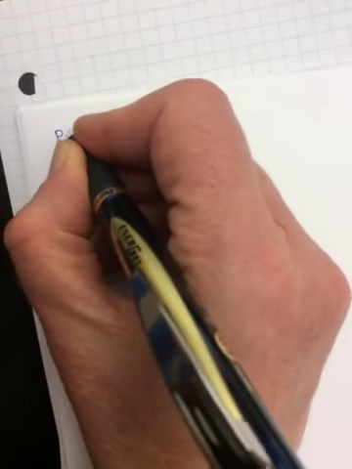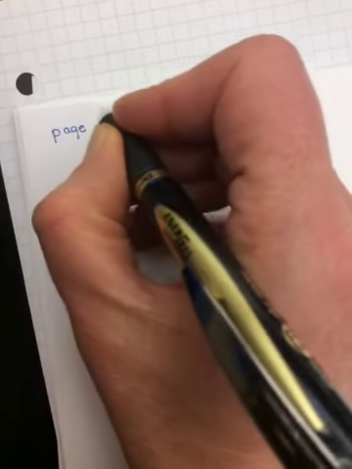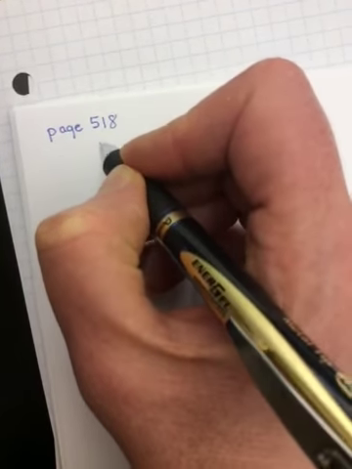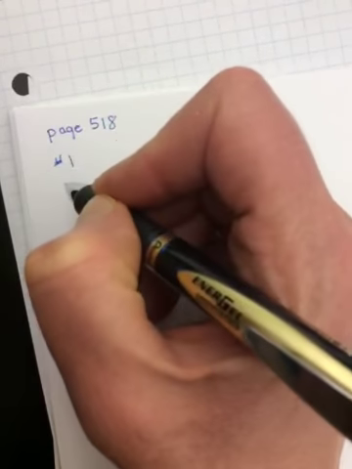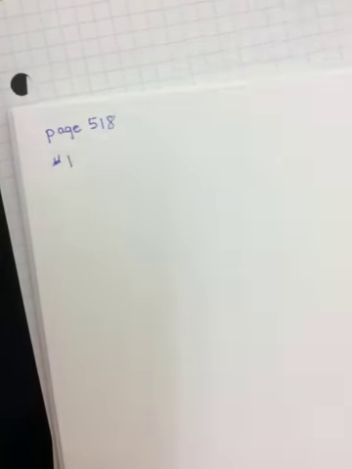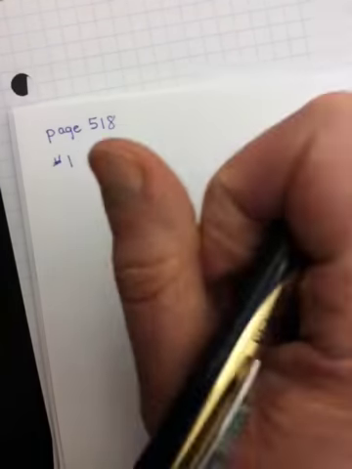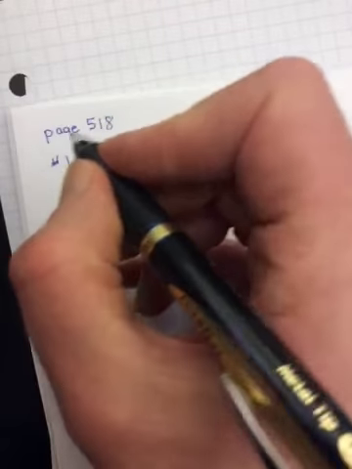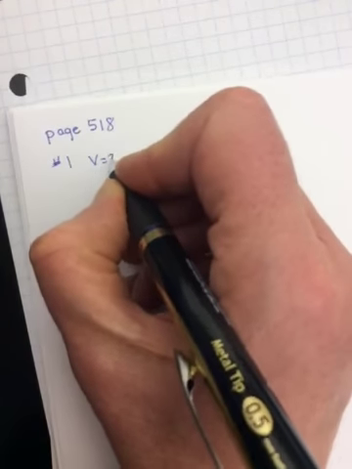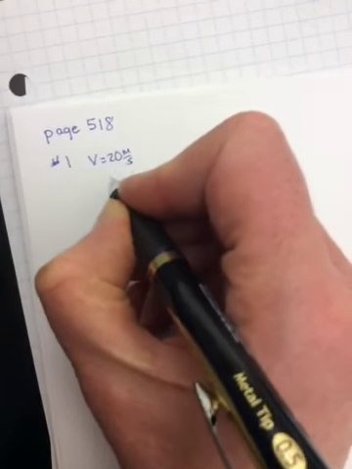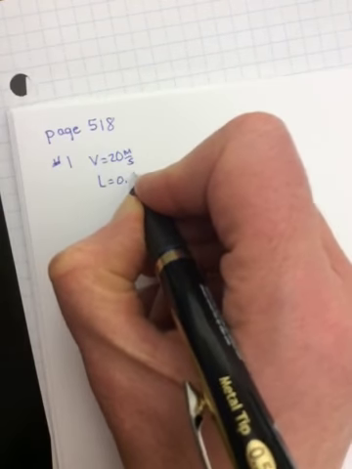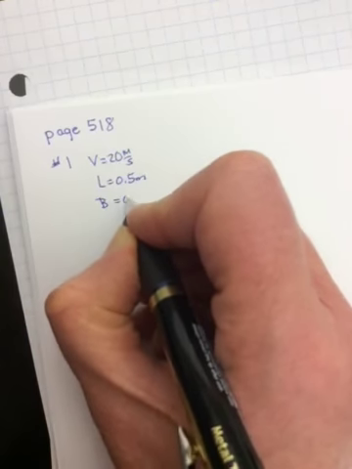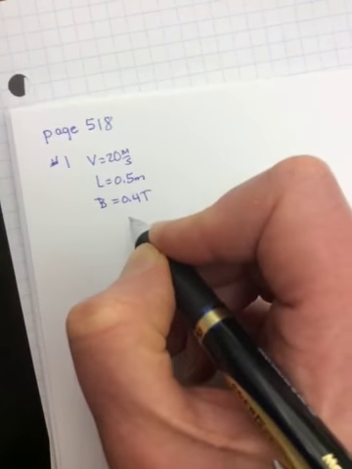Okay, so first, the homework that we did not get to on page 518. Question number 1 says, a straight wire, 0.5 meters long, is moving straight up through a 0.4 Tesla magnetic field pointed in the horizontal direction at a speed of 20 meters per second. So we have a speed of 20 meters per second, a length of 0.5 meters, and a magnetic field strength of 0.4 Teslas.